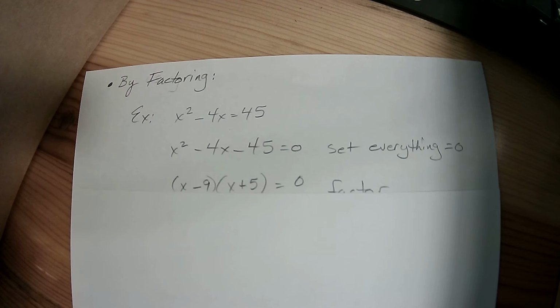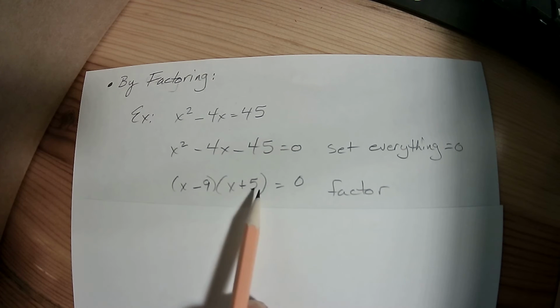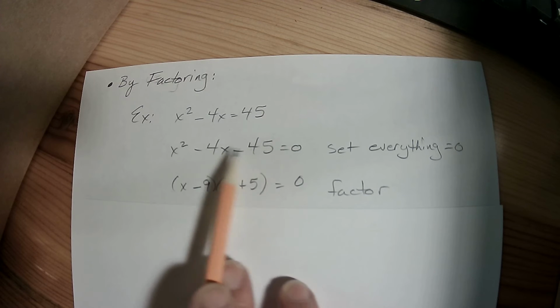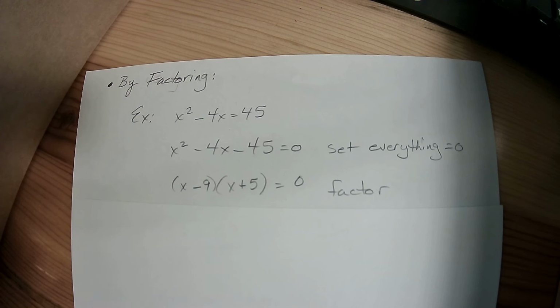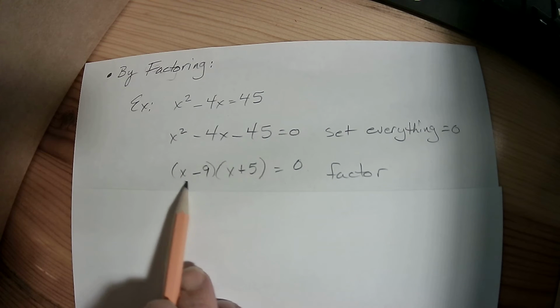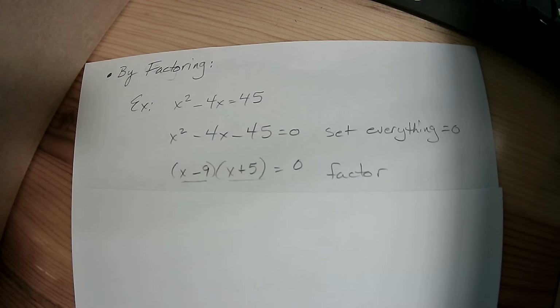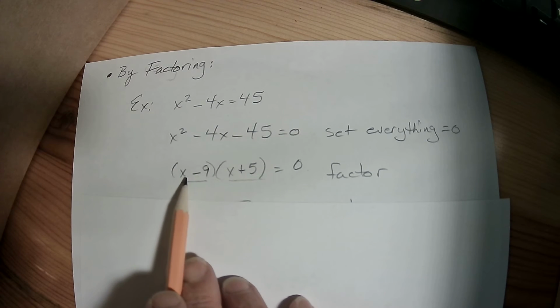And hopefully you'll remember your factoring days from algebra. If I were to FOIL this, I'm going to get this in return. So remember that if this times this equals 0, then either this equals 0 or this does. So you just set each one of those equal to 0 and solve.